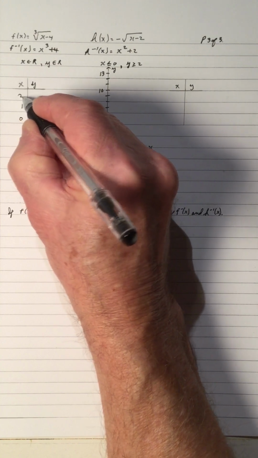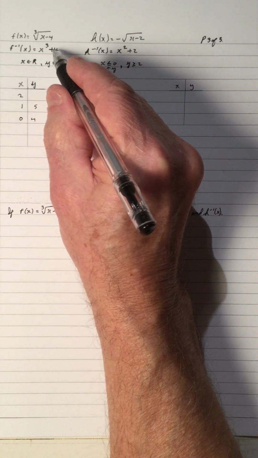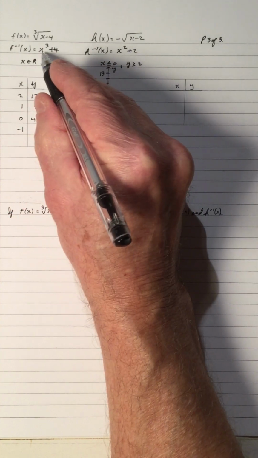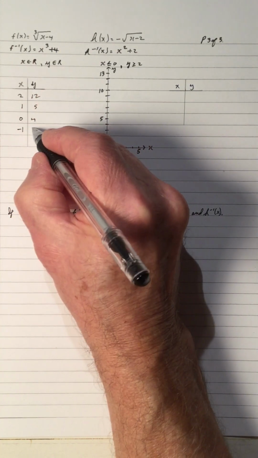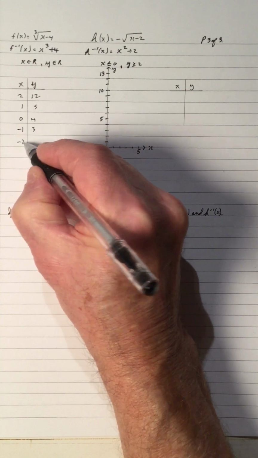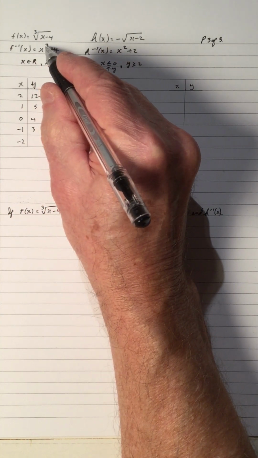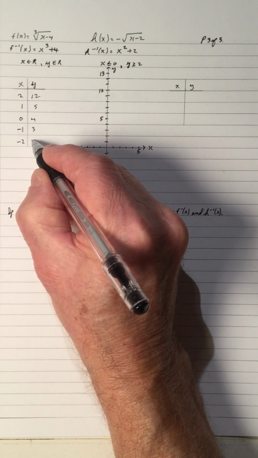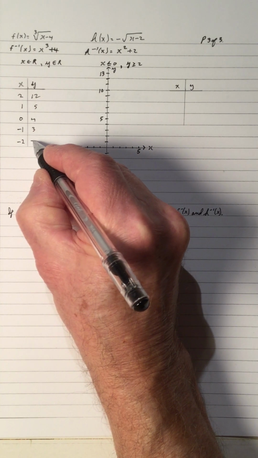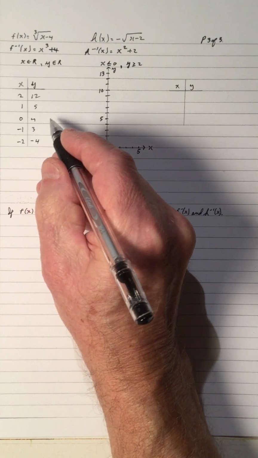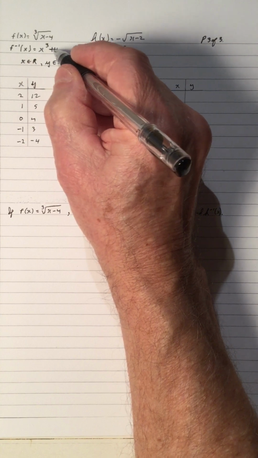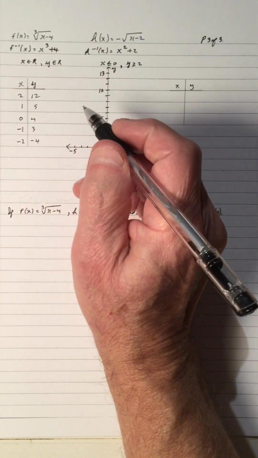Put a 2 in. 2 cubed is 8. Plus 4 is 12. Put a negative 1 in. Negative 1 cubed is negative 1 plus 4 is 3. Put a negative 2 in. Negative 2 cubed is negative 8 plus 4 is negative 4.